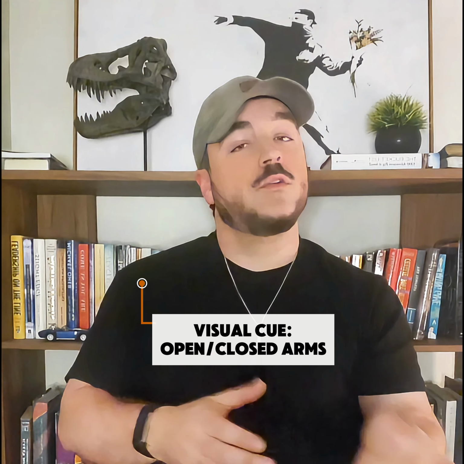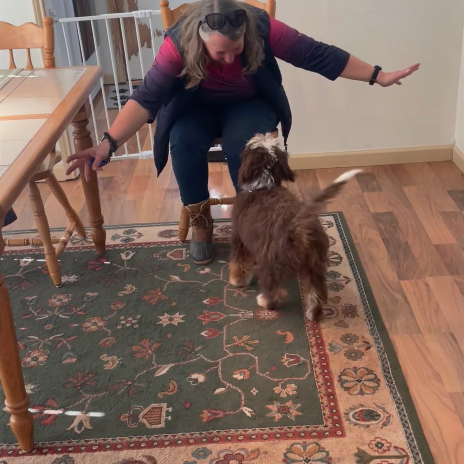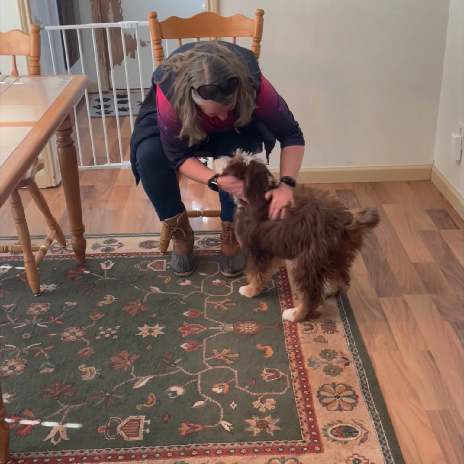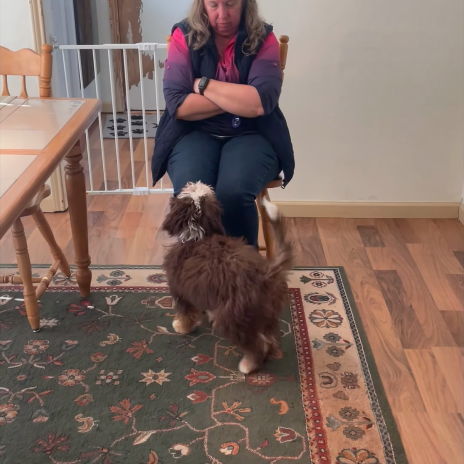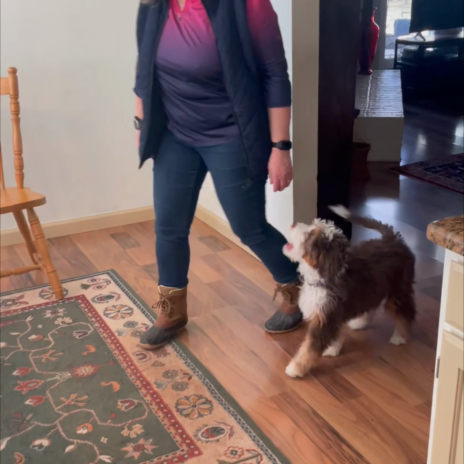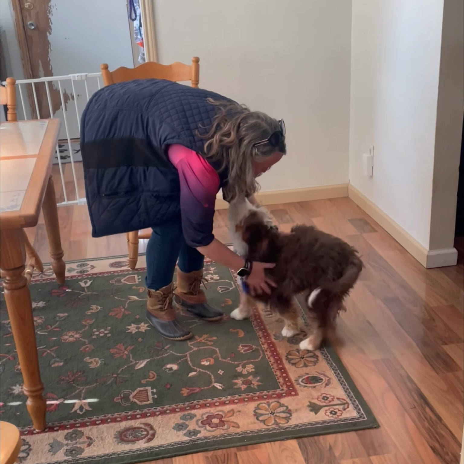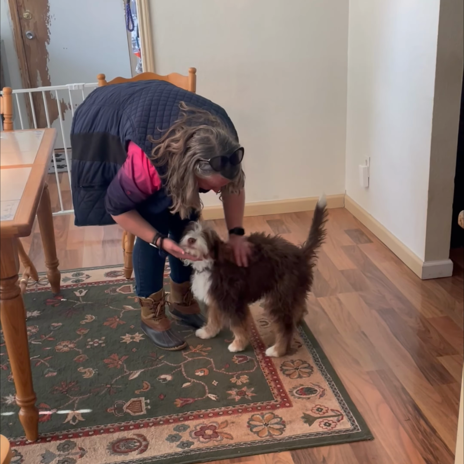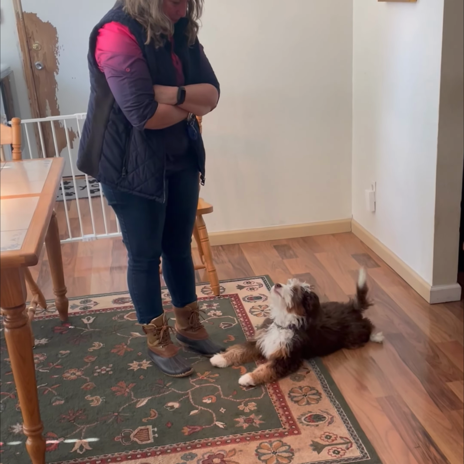Now, our third visual cue is open versus closed arms. Now, open arms means that your dog is invited to receive affection, kind of like opening them up for a hug. Closed arms, or arms not open, means that your dog needs to give you or whichever person's closing their arms space. Now, this will help prevent jumping up on people, rushing into people's space, and it's especially helpful when your guests come over so that your dog waits for an invitation from them to be invited inside of their space.